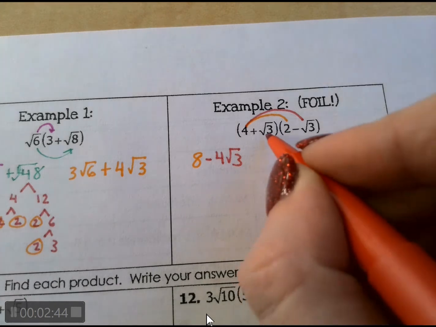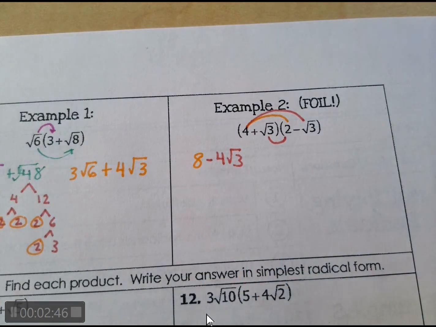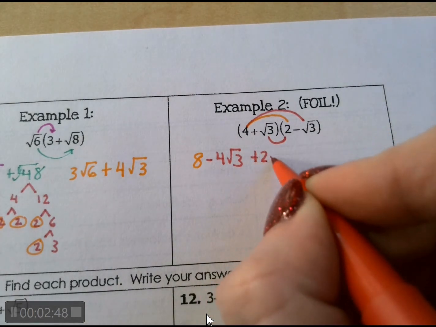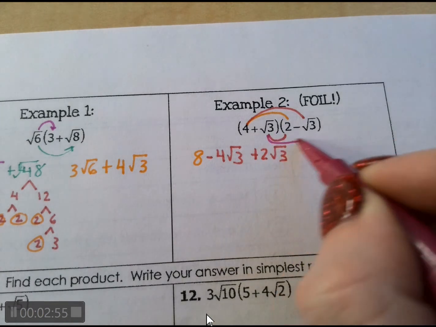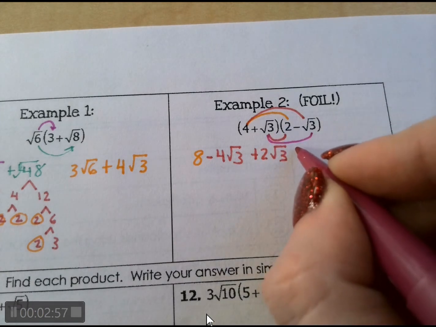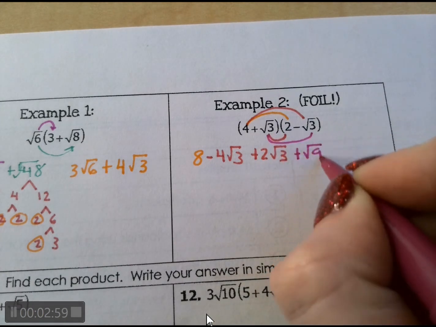And then square root 3 times 2 is going to be plus 2 square root 3. And then finally, square root 3 times square root 3 is going to be plus square root 9.